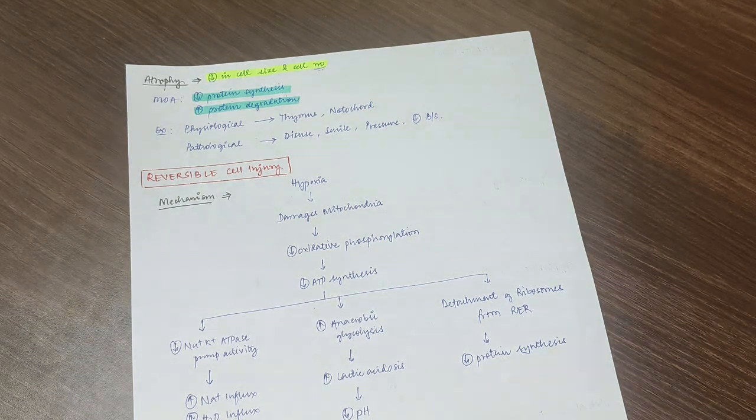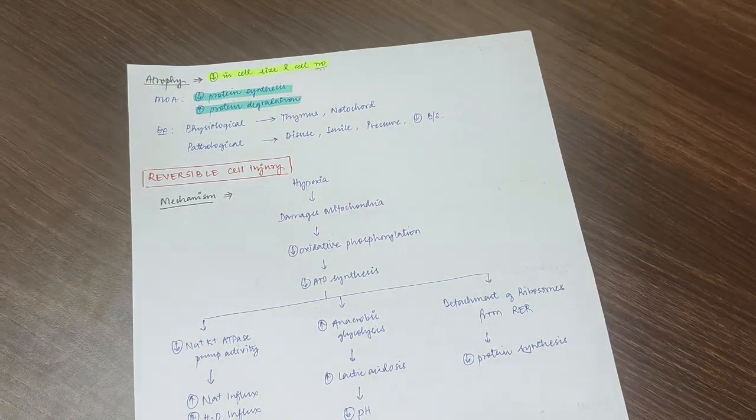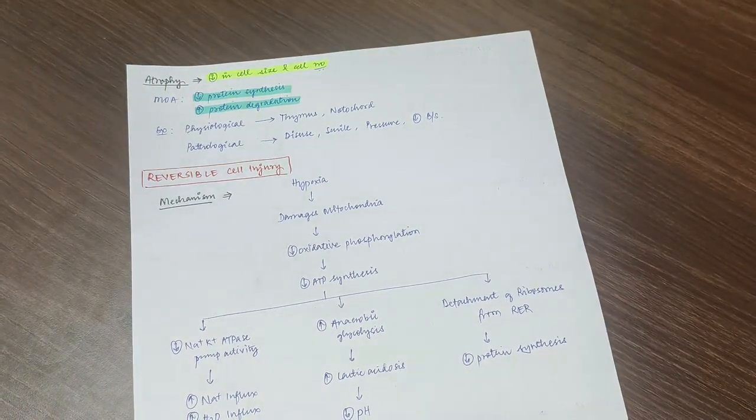Again, two types here, physiological atrophy and pathological atrophy. Physiological atrophy is seen in case of thymus and notochord. Thymus and notochord are not present as we grow. Remember, right? Thymus is atrophied. Even notochord is also atrophied. Only remnants are seen. And pathological: disuse atrophy, if you are not using anything, then it will undergo atrophy. Senile atrophy, as you age, there is atrophy seen. Pressure atrophy, because of continuous pressure applied on a particular tissue or organ, that will undergo atrophy. And if there is ischemia and reduced blood supply, that will also contribute to atrophy.